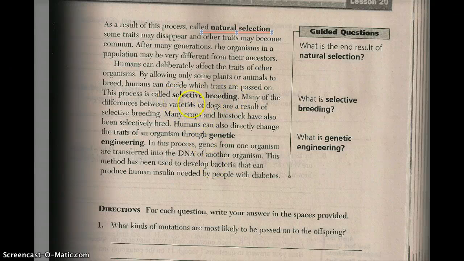So my words were defined up here. Selective breeding is by only allowing some plants and animals to breed. And genetic engineering is when humans can directly change it. It's when genes from one organism are transferred into the DNA of another organism. Alright, so let's go through the guided questions.